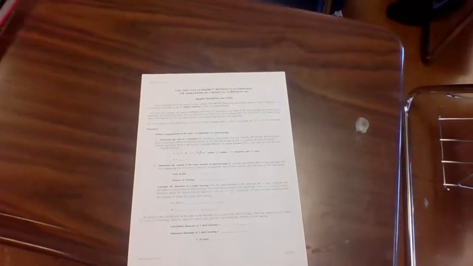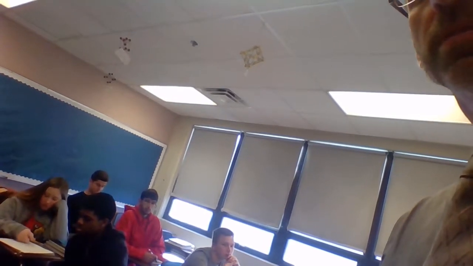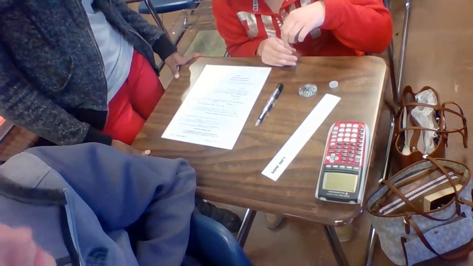Very good, Garrett. Okay, so we're doing this Lab A's indirect method of determining the dimensions of a molecule kit. We should just not do work. So if you know what you're doing, I'm going to go ahead and let you get started. We just read it. So let's just be careful transfer. Yep, it doesn't say anything about couple of them.